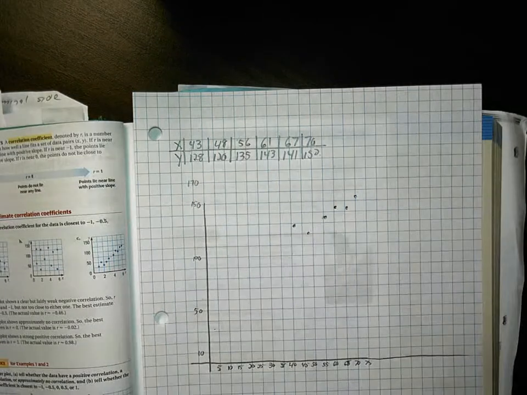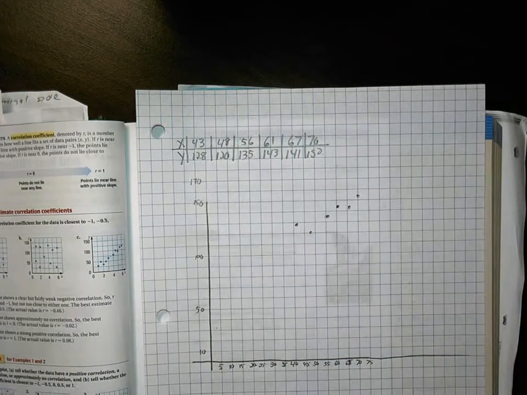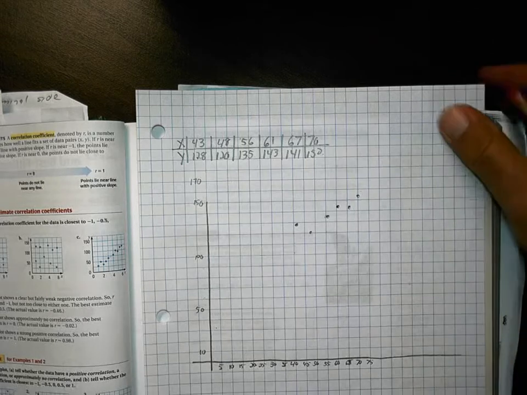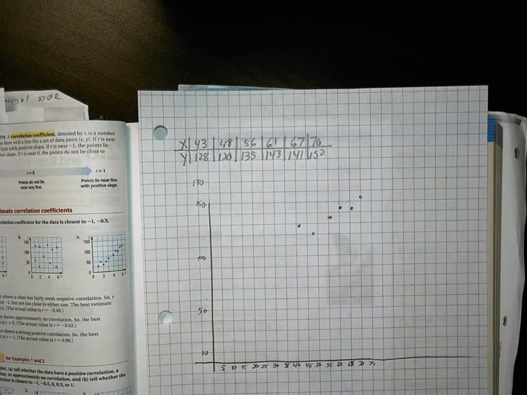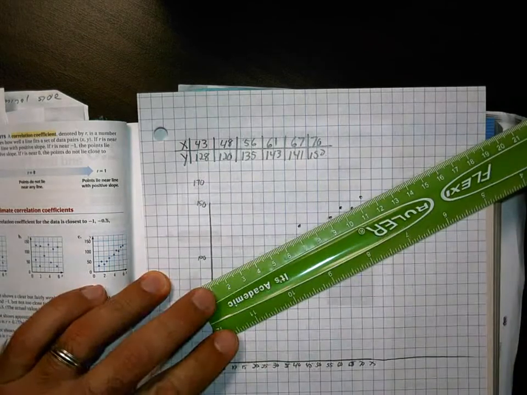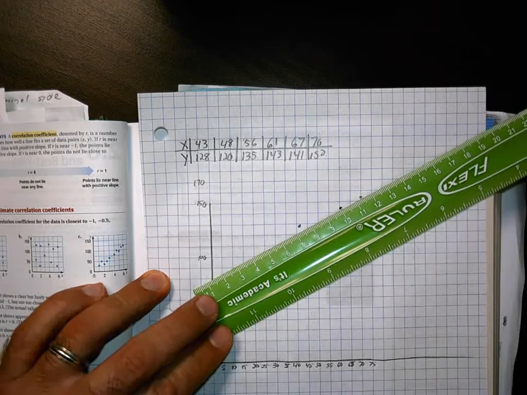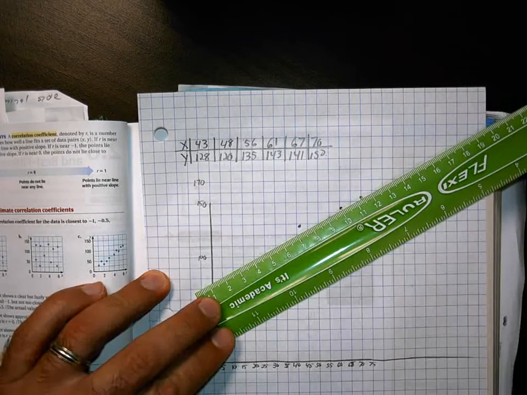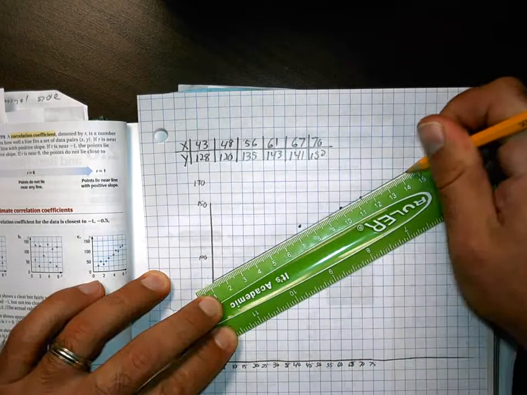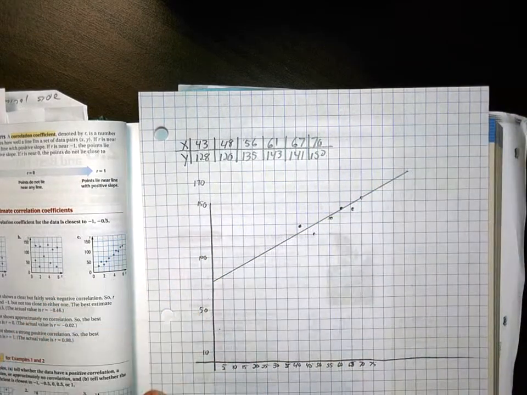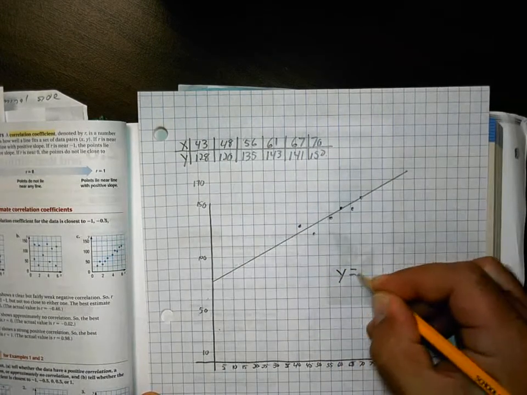If I was to give that a correlation coefficient, I would say it'd probably be +1. So the next step is to try to estimate a line that goes through that data. So I'm going to do that. So there's my line.